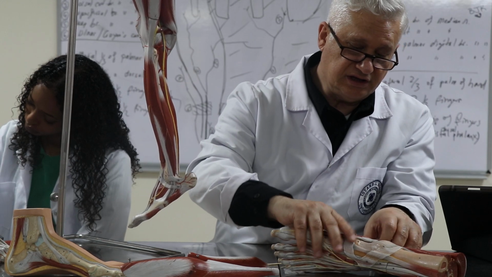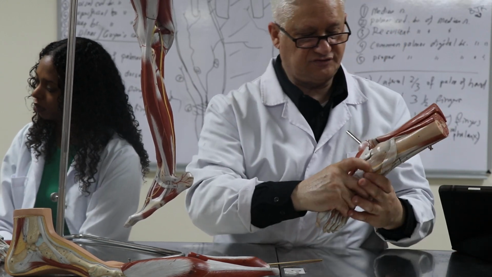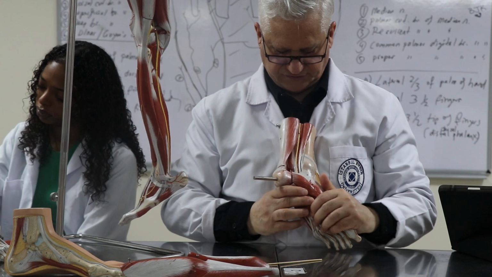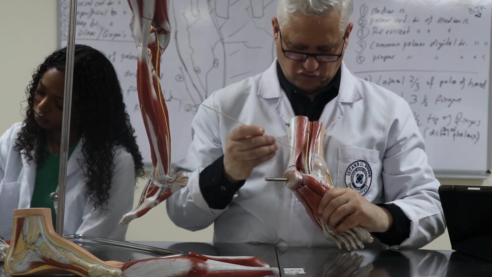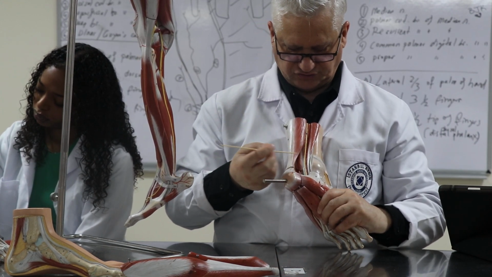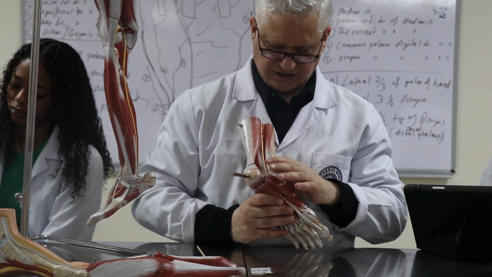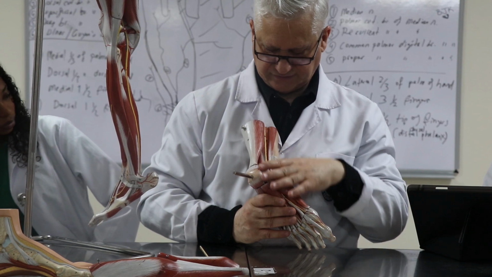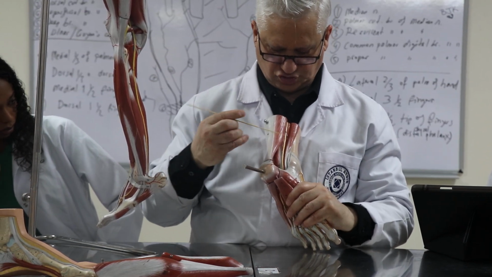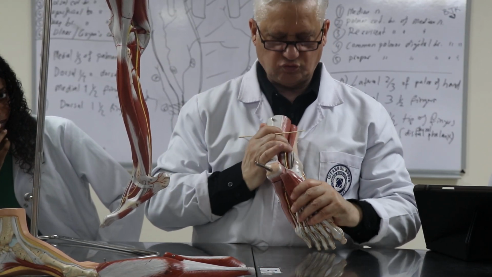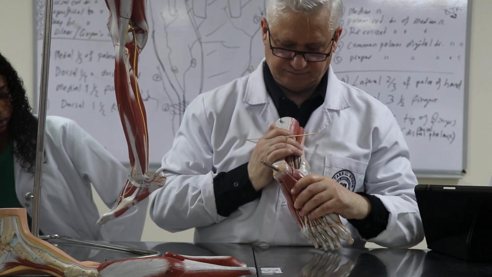About the flexor retinaculum. Beneath the flexor retinaculum, as you can see here, from medial to lateral. This is the flexor retinaculum. It connects the medial malleolus to the calcaneus. So from medial to lateral, what's a mnemonic?